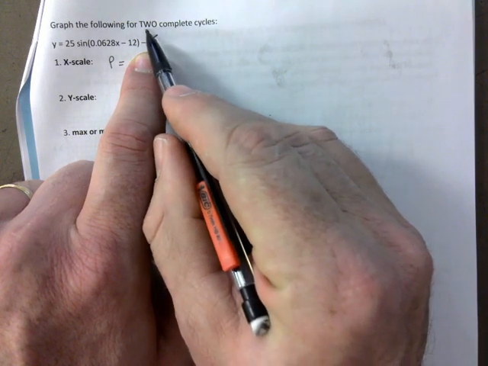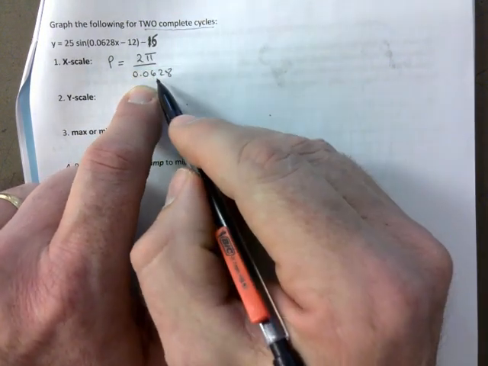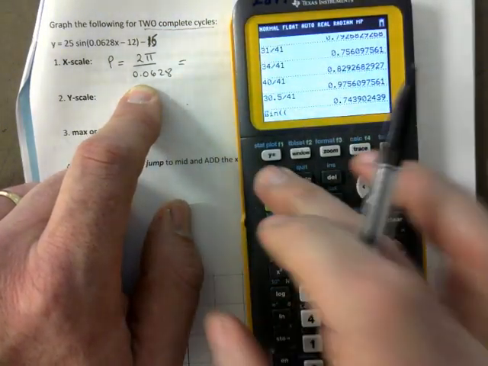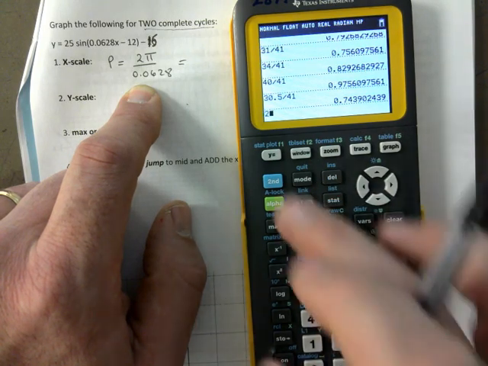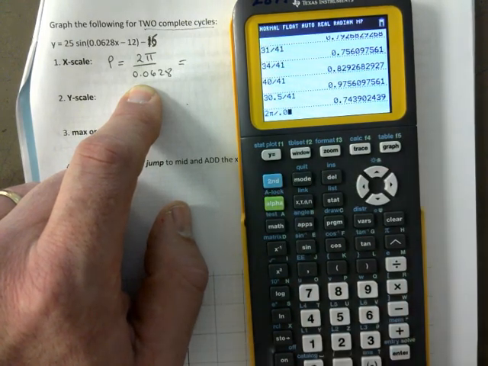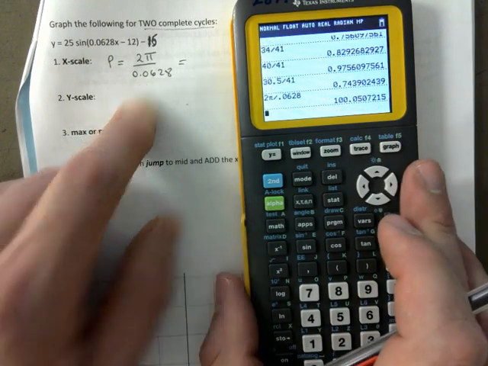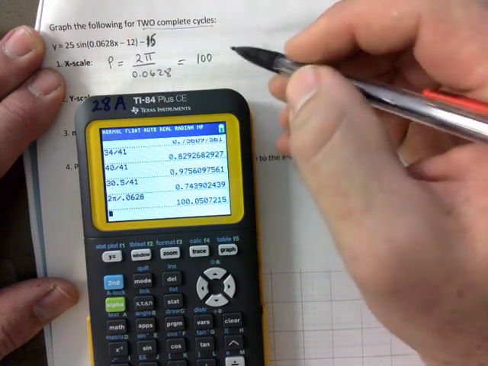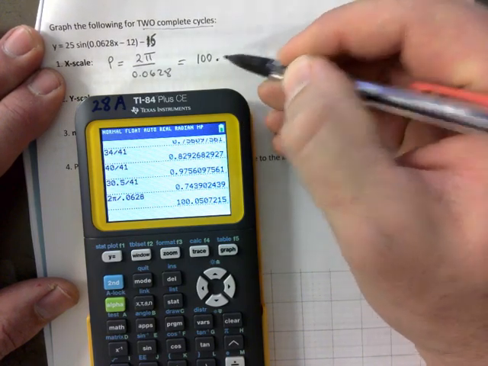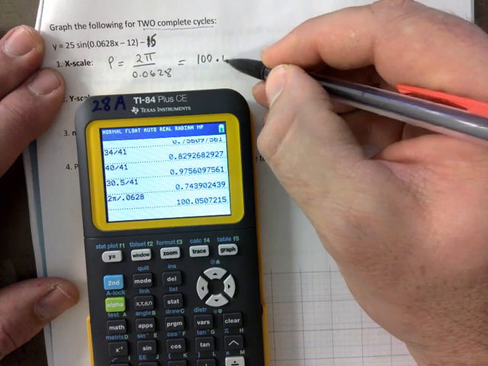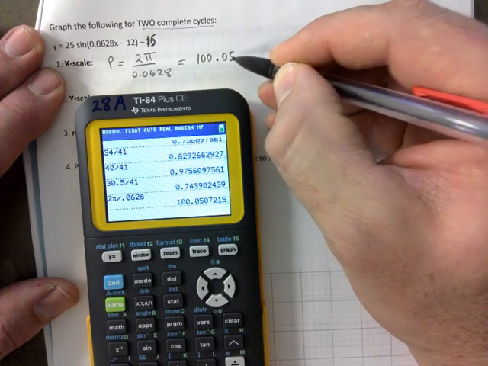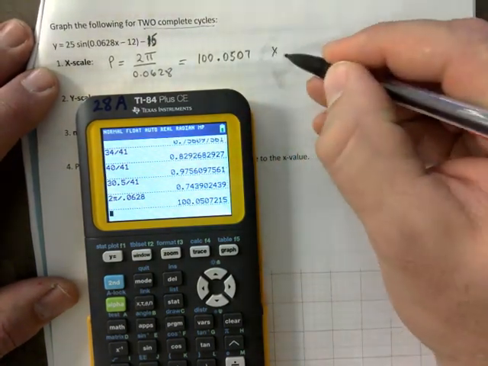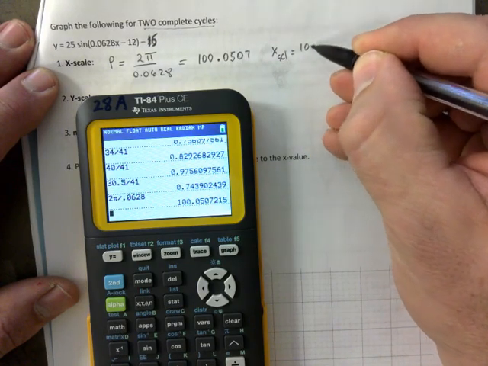So we're asked to graph this for 2 complete cycles. So let's find our period here. You just grab your calculator, and as I said, 2 pi divided by 0.0628, and that's 100.0507. Okay.